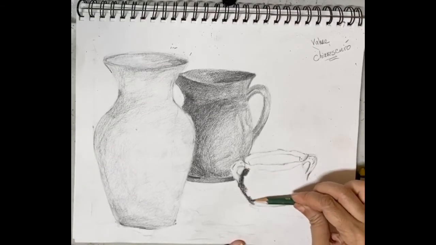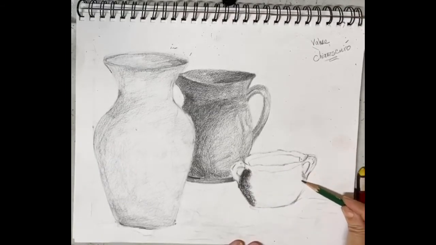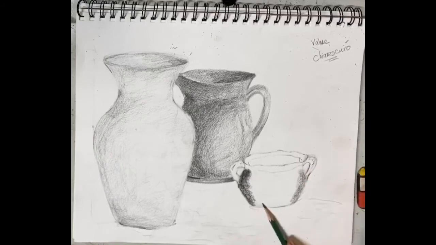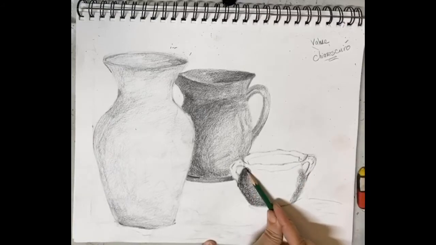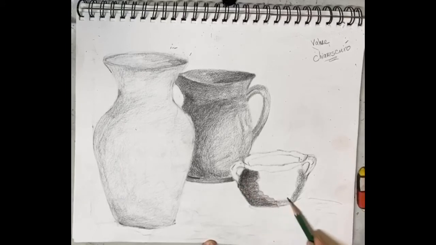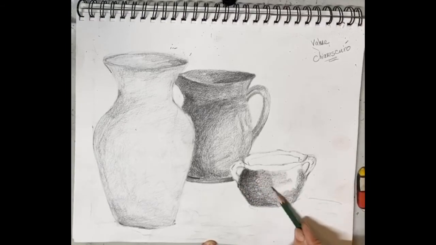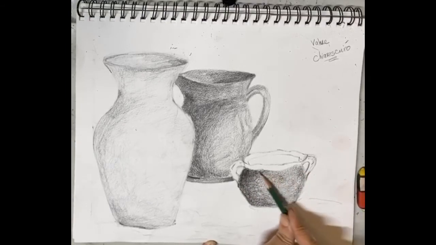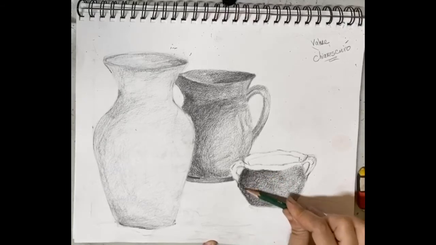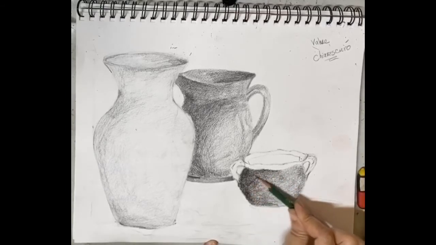You can use back and forth motion with your pencil, or you can use small circles, and again, no texture. Do not create texture on the drawing.